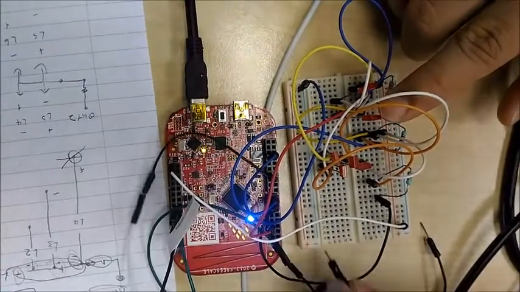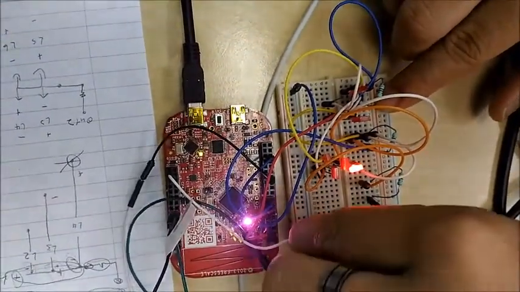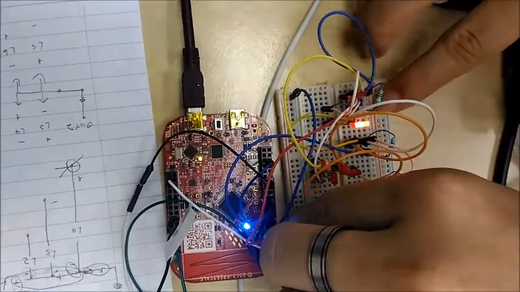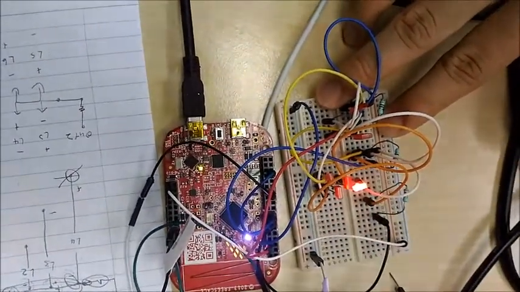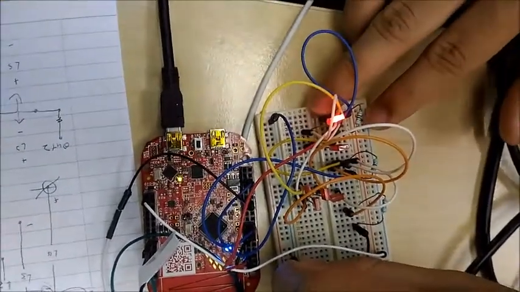This is the fifth, so 4 plus 1. Fifth LED. And lastly, 4 plus 2. You get the number 6.